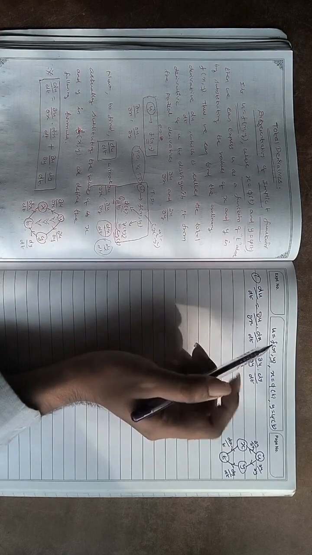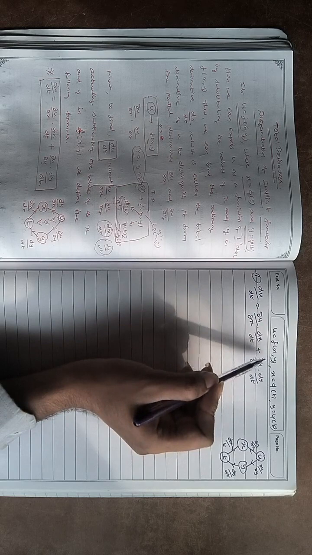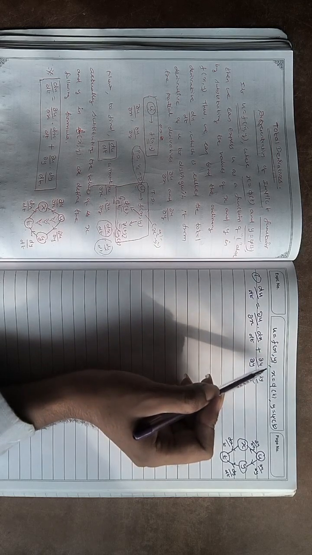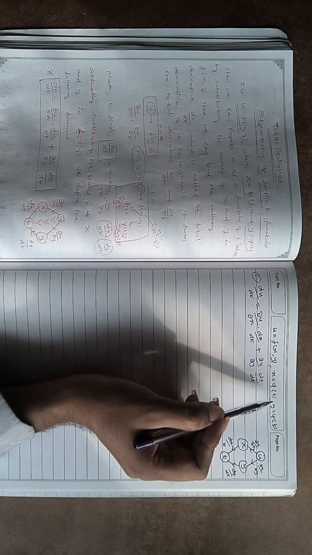An implicit function means a function is depending on some other function, and that other function is also depending on other functions.